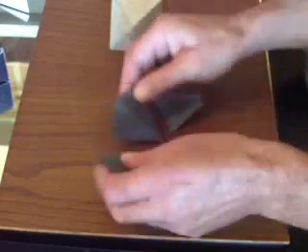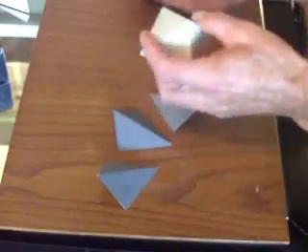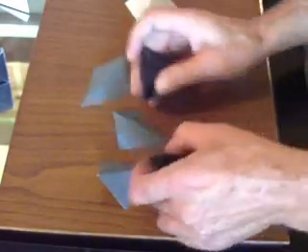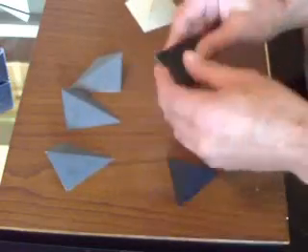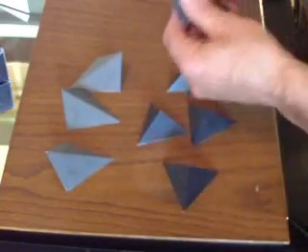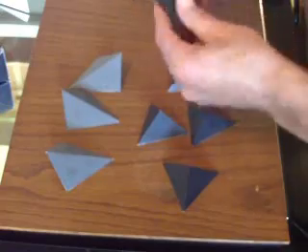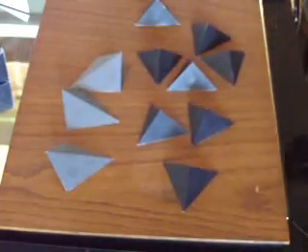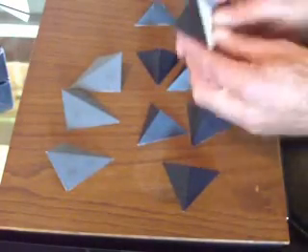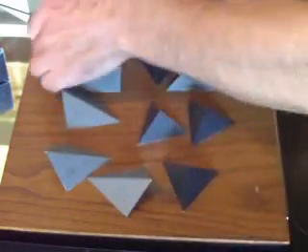So we have three solid kites and an octahedron. I'm just going to make a unit of the truss. And here it is.